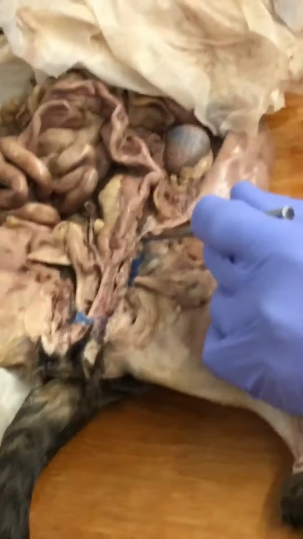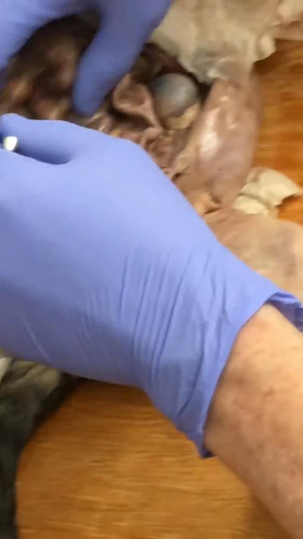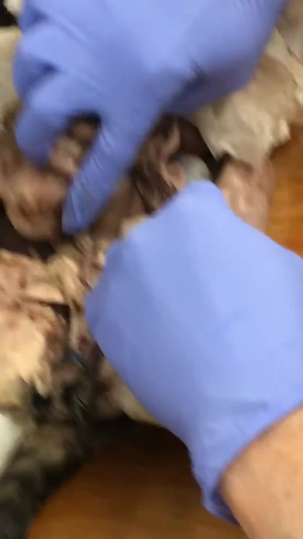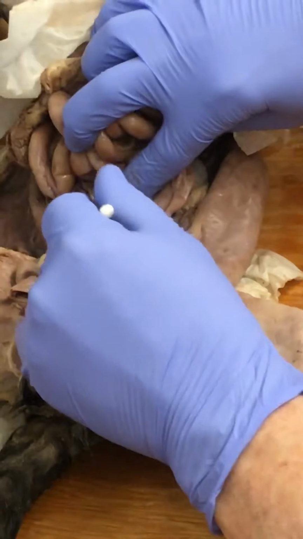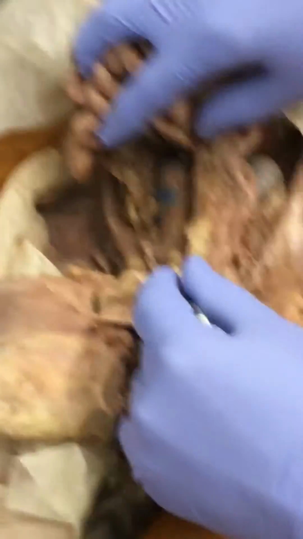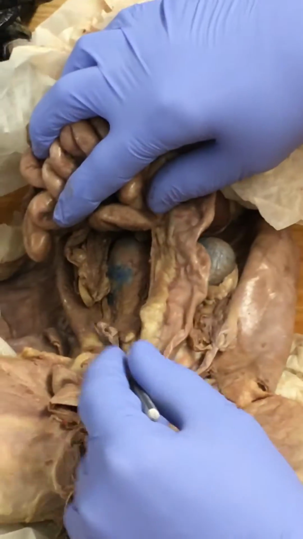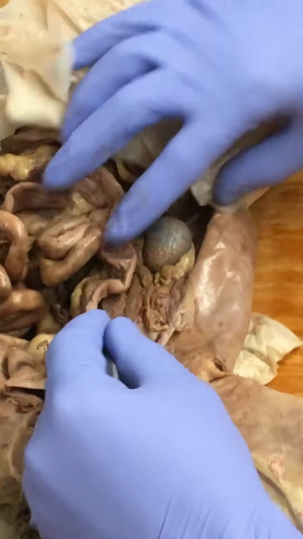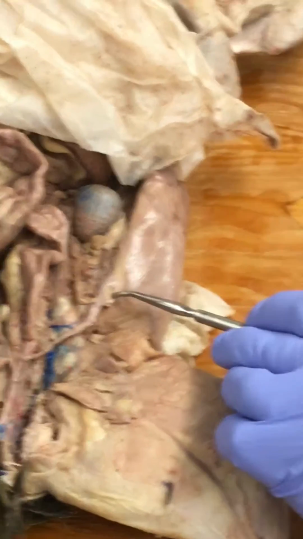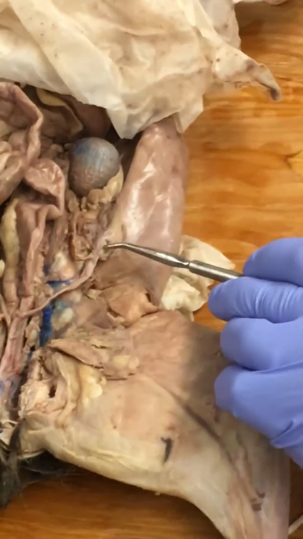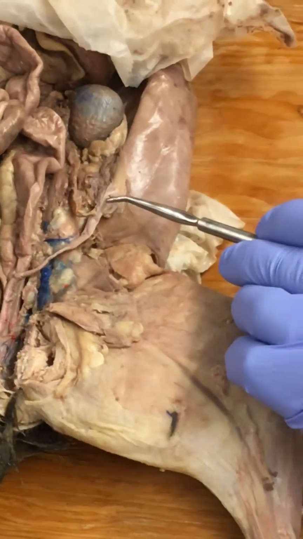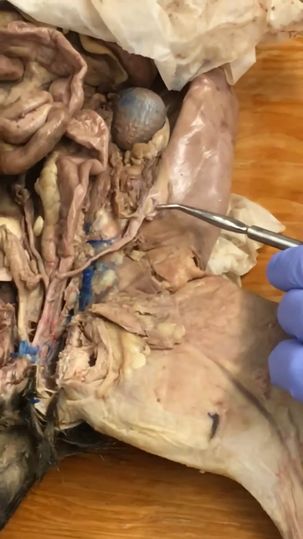Now this structure right here, which you see, you can actually make it out on the other side over here. It's right here. That's one of the ovaries, and here's the other ovary on this side. They look like little kidney beans. Well, maybe like a little white bean or a navy bean. I don't know. So, a little tiny bean there.